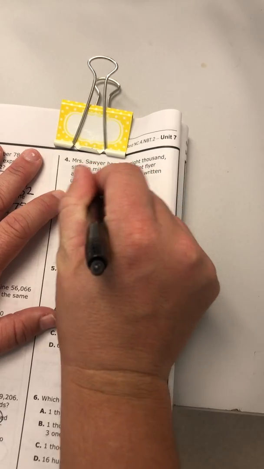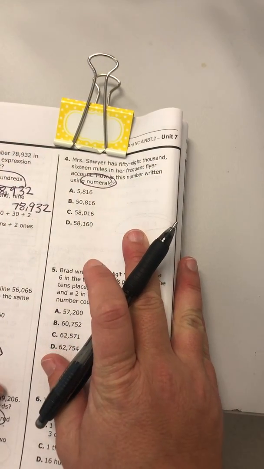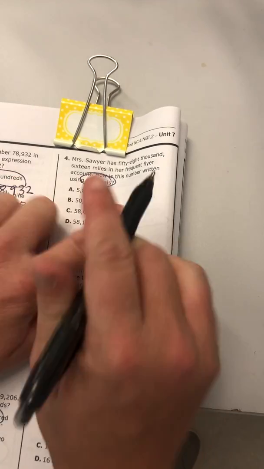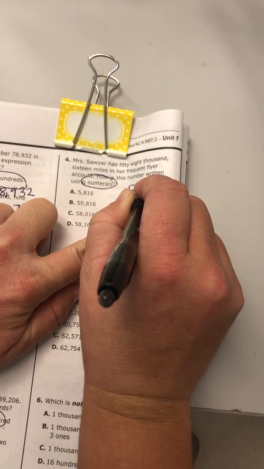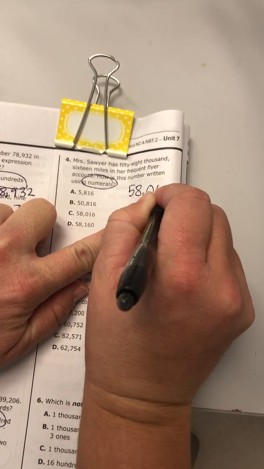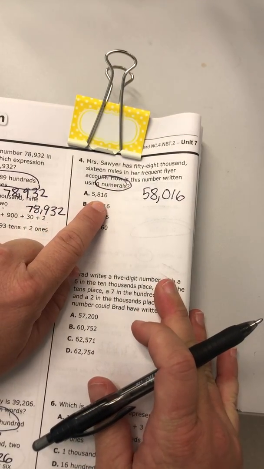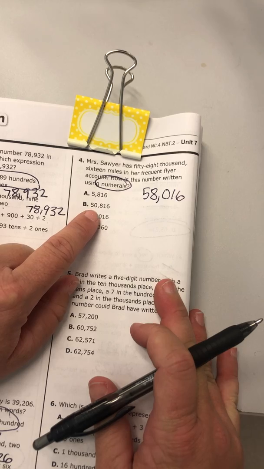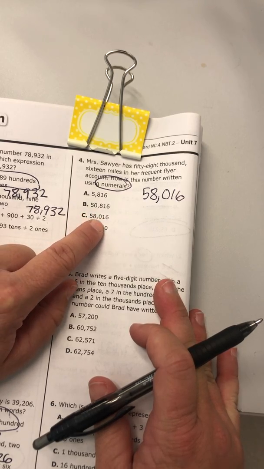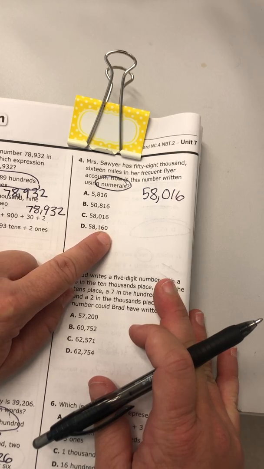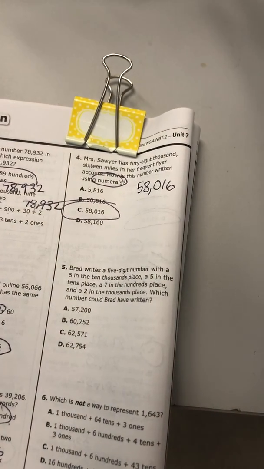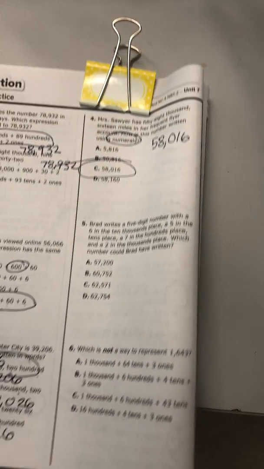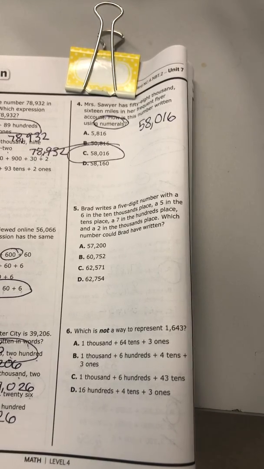When I see numerals, I'm going to think of numbers, like when I see digit, I'm going to think of number. So we said 58,016 miles. So we have 5,816. We have 50,816. We have 58,016. We have 58,160. Which one is it? C. Number 5. Cinco. Número 5.